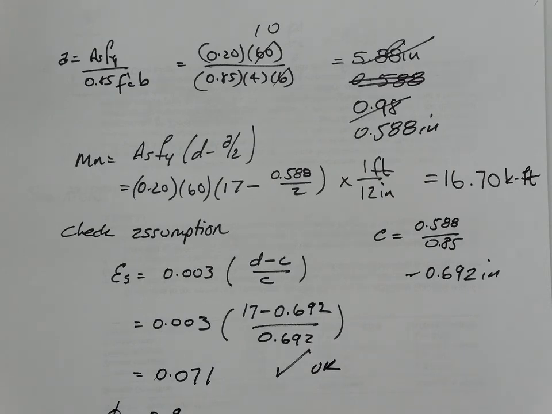We'll start to look at what happens to beams when we need more capacity, but we can't make the beam deeper. That'll be what we're doing next week. Okay?